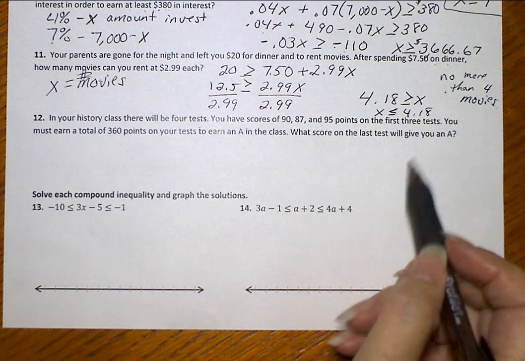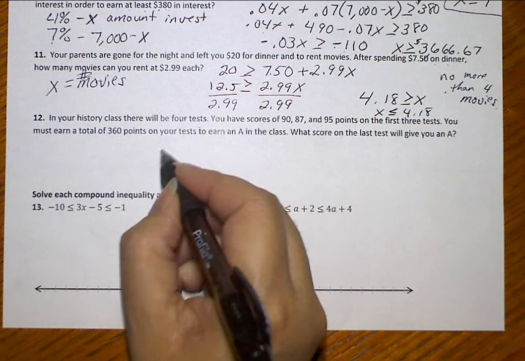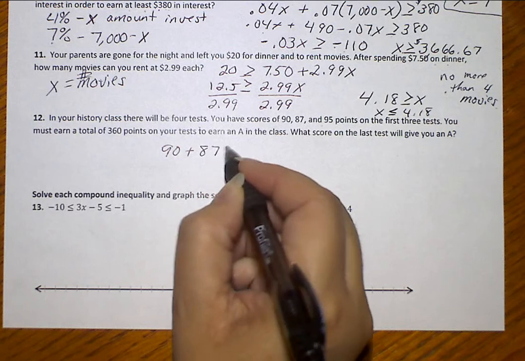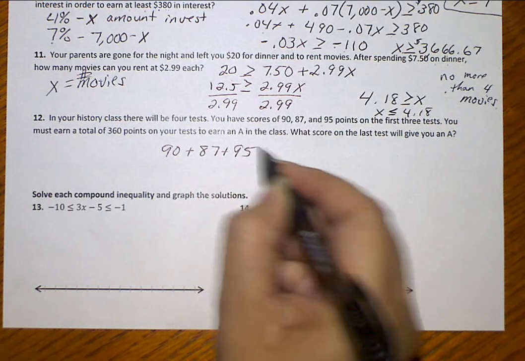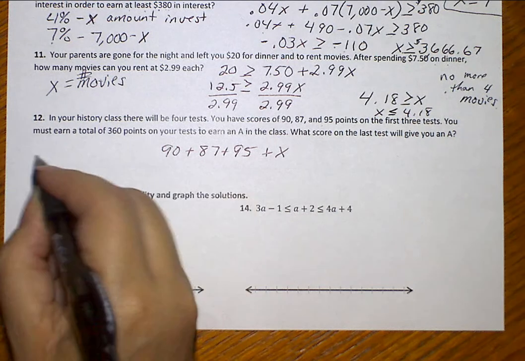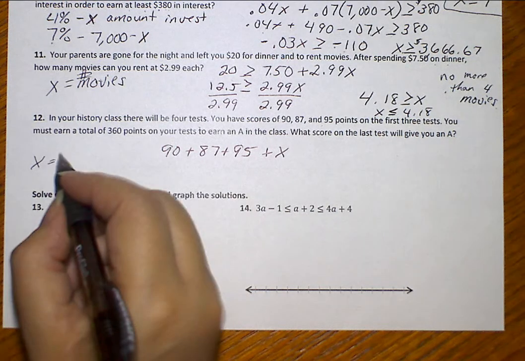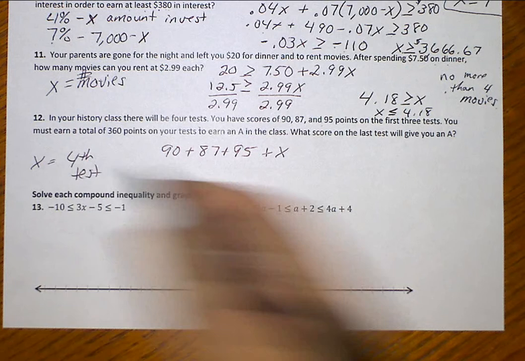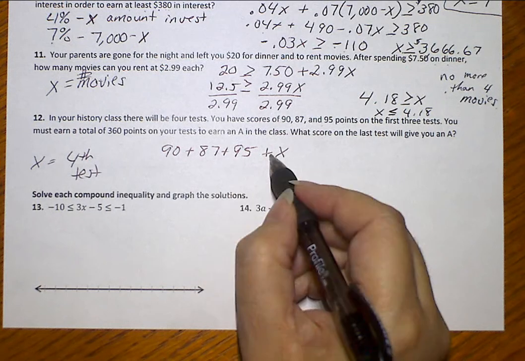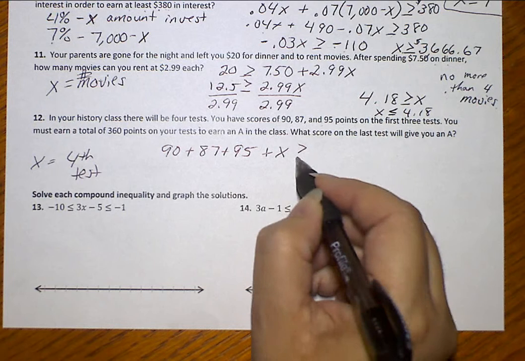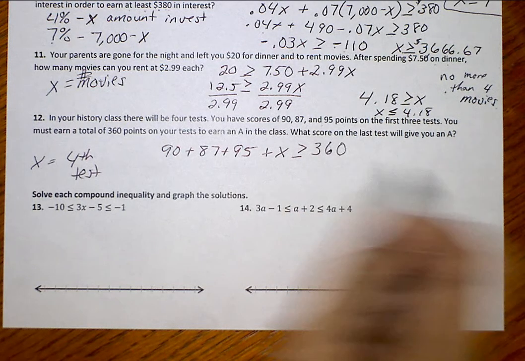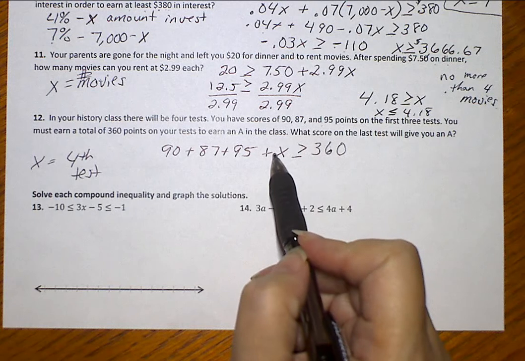So we have 90 plus 87 plus 95 plus x, and x, remember, is your 4th test. And this has to be greater than or equal to 360, because it can be more, it can be equal or more.